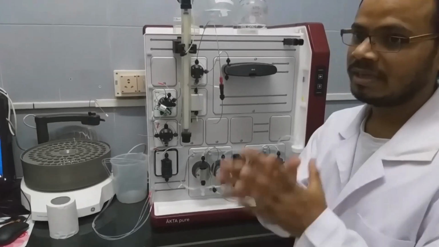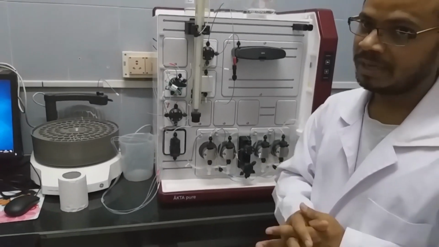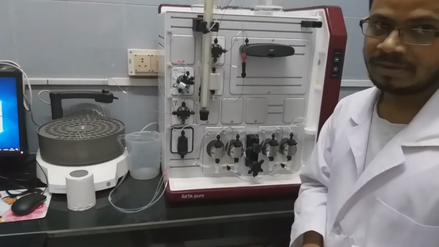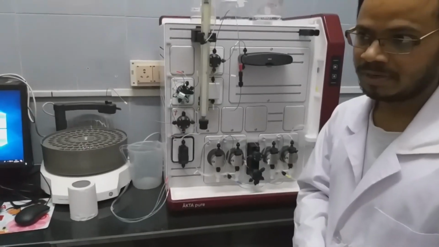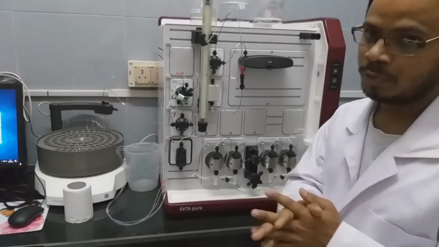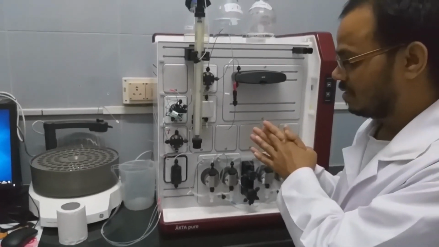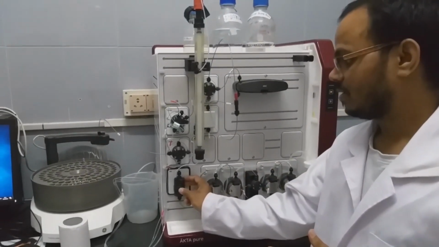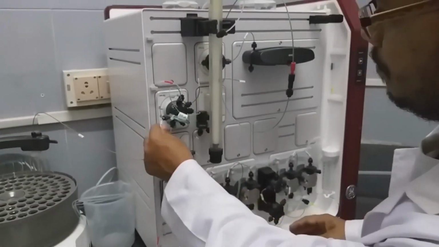Suppose you are purifying through a nickel NTA column, in that case you need imidazole in a separate buffer, and one is the equilibration buffer. If you want to elute that particular histone protein, you have to mix both the buffers, A and B, for instance. So those buffers can be mixed here.